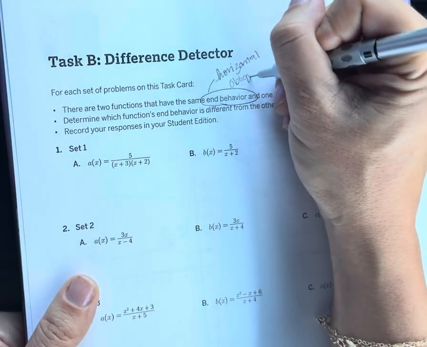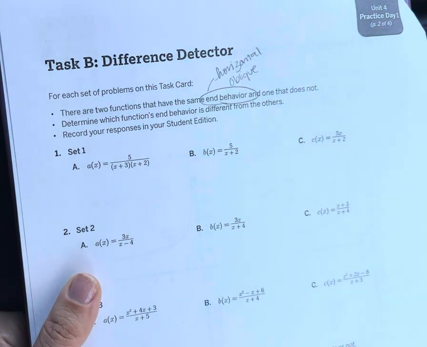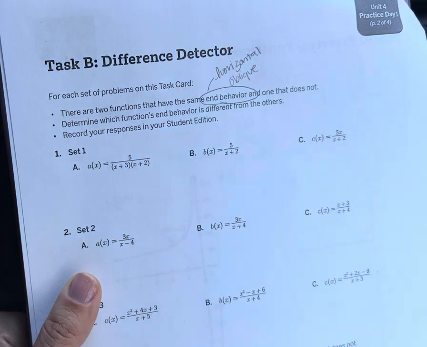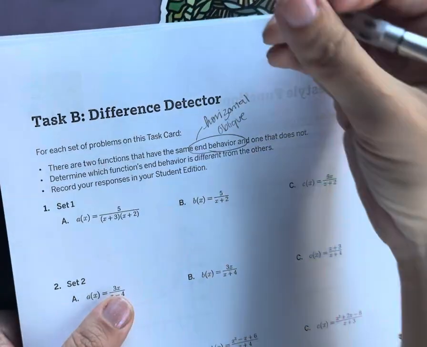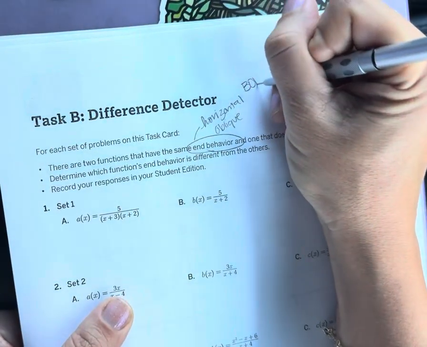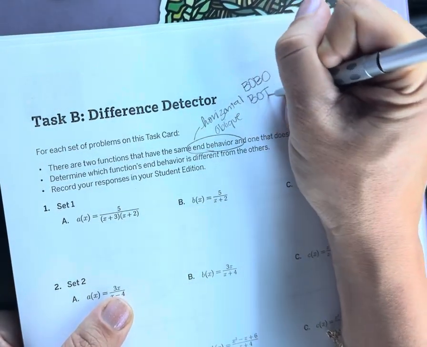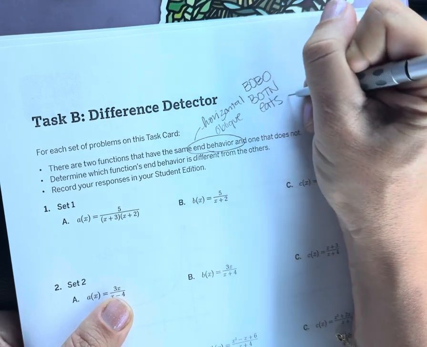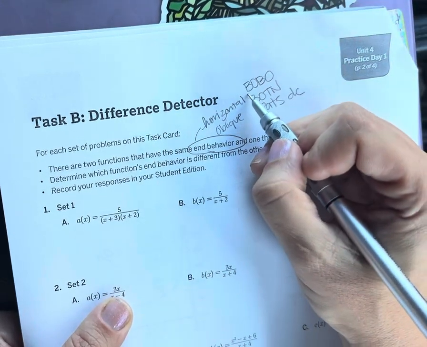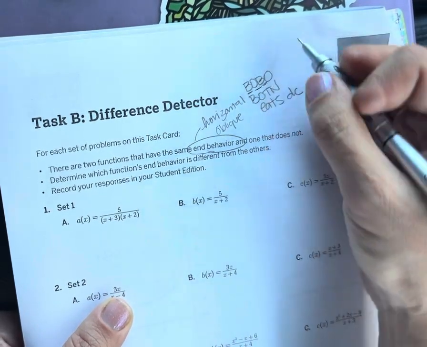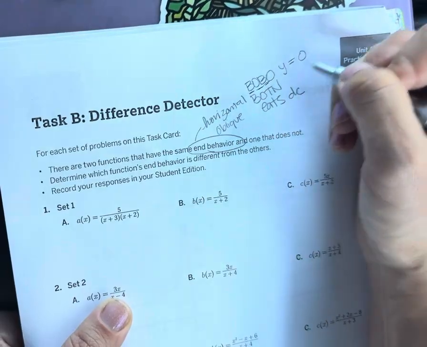Actually, let's just do a couple, all right? Remember that our horizontal asymptotes, we learn about them from Bobo. Bobo says if the degree is bigger on bottom, then y equals 0 is the asymptote.